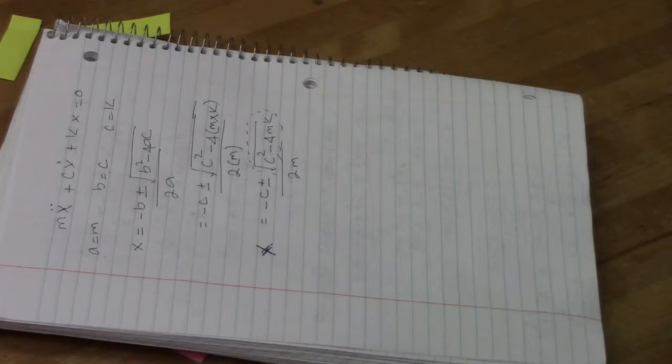Number 2 is something we call a damping ratio. Sometimes I don't understand how they derived it in the book, but I understand what they are trying to do.